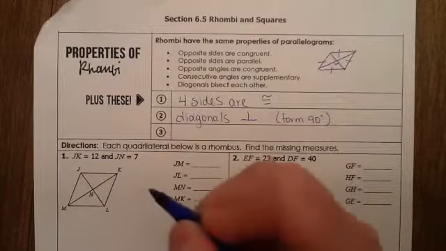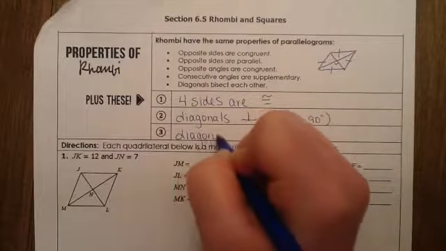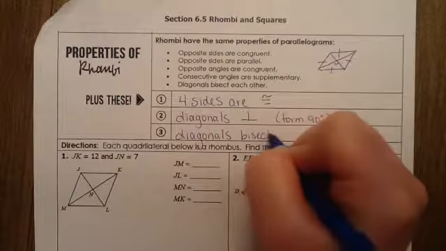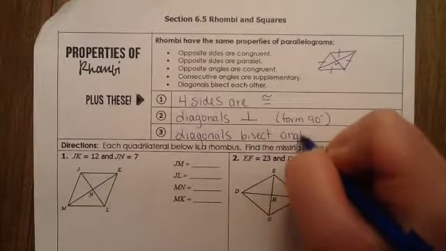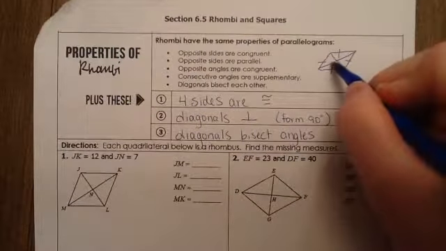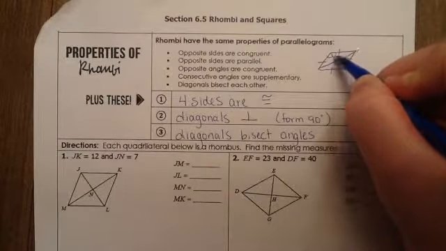Lastly, diagonals bisect. What does it mean to bisect? They bisect, or cut in half, the angles. So if this corner, this bisects, so it cuts it in half. So this angle must equal this angle.